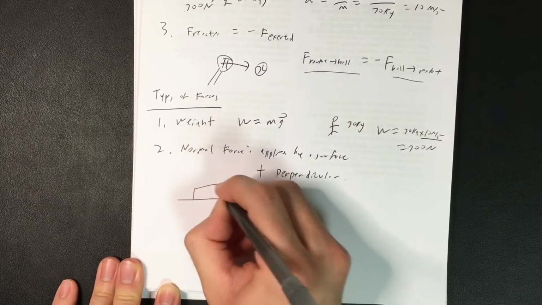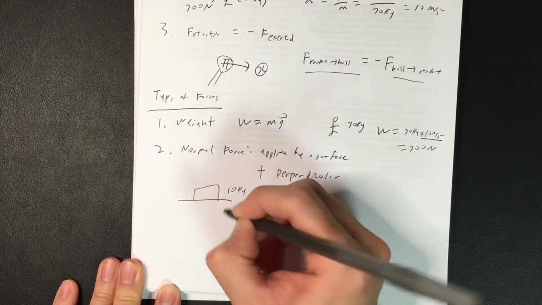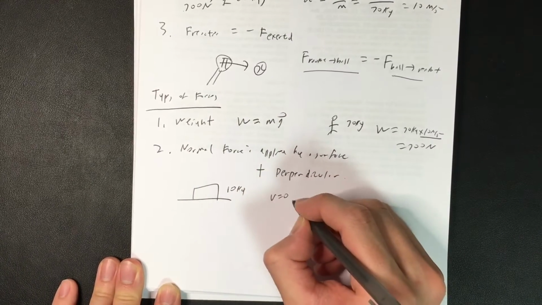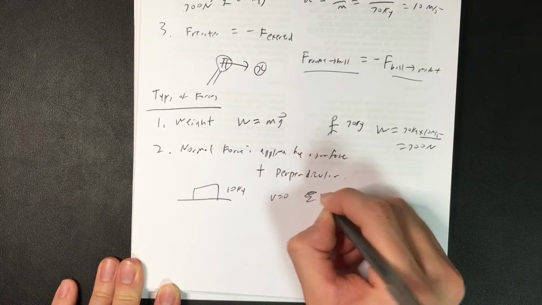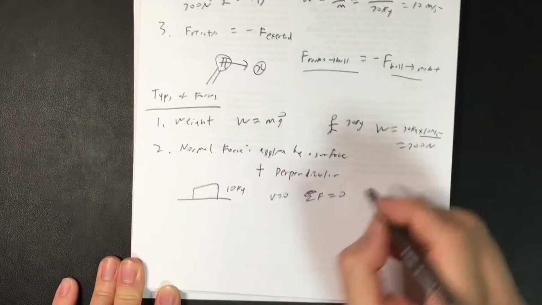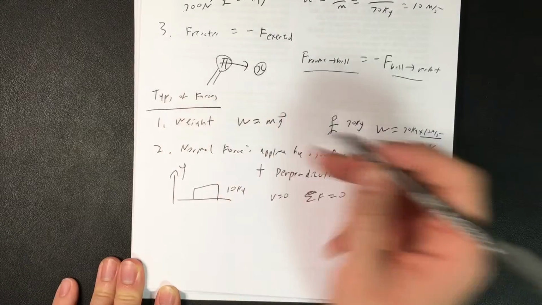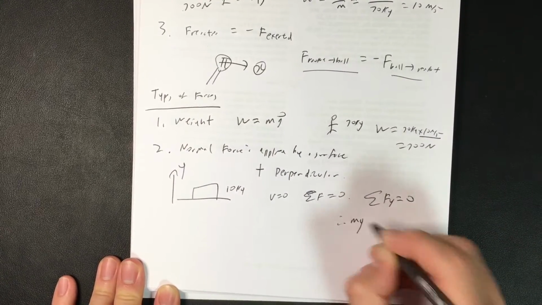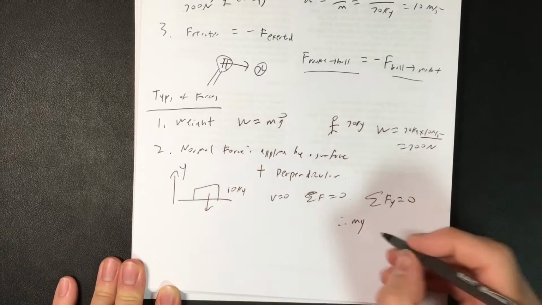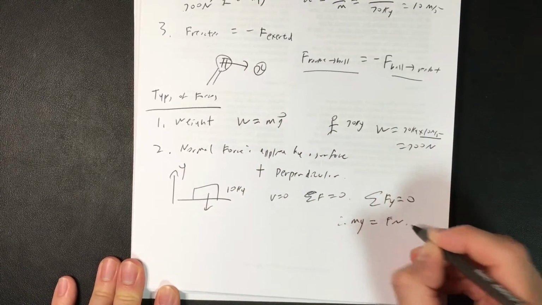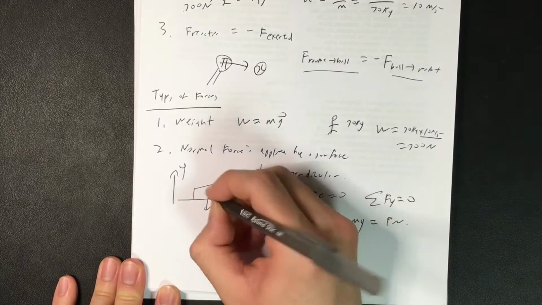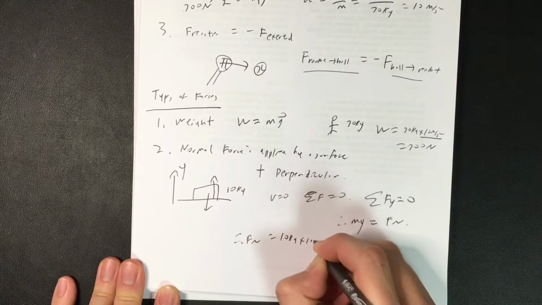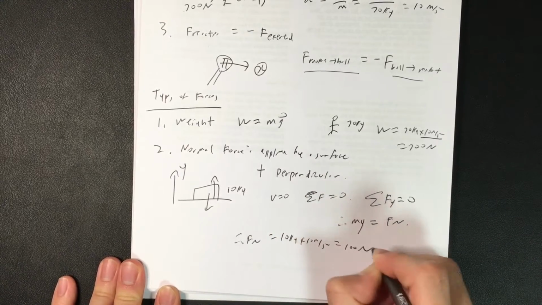So for example, let's say a box that weighs 10 kilograms is sitting on a surface and it is at rest. Because it is at rest and the velocity is not changing, the summation of the forces must be 0, which means if I set the vertical direction as y, the vertical forces must equal 0, therefore the weight of this mass, which is mg, must equal the normal force. Therefore, the normal force applied from the surface to the mass equals 10 kilograms times 10 meters per second squared, which is 100 newtons.